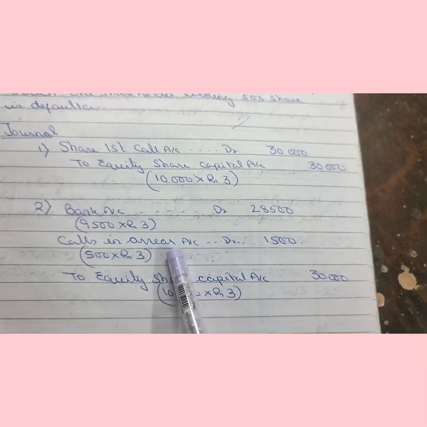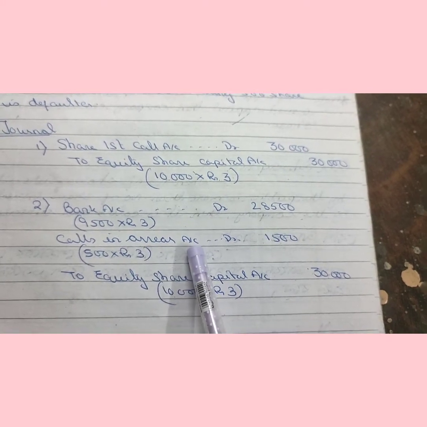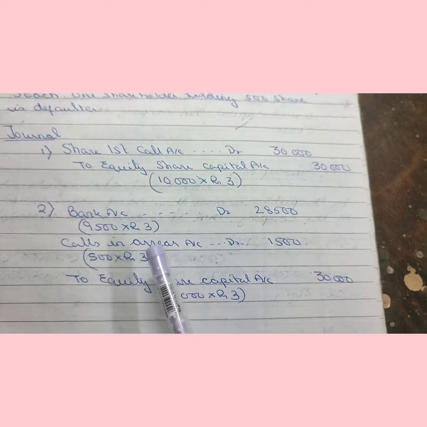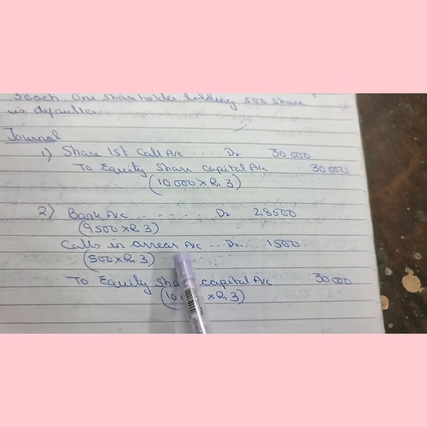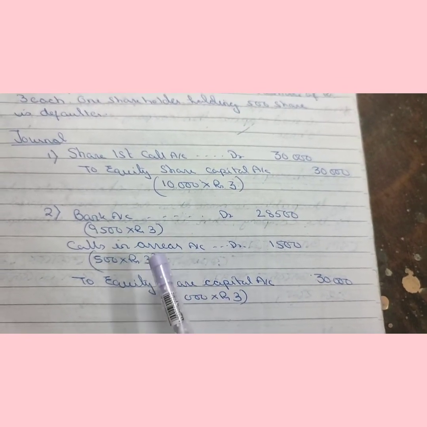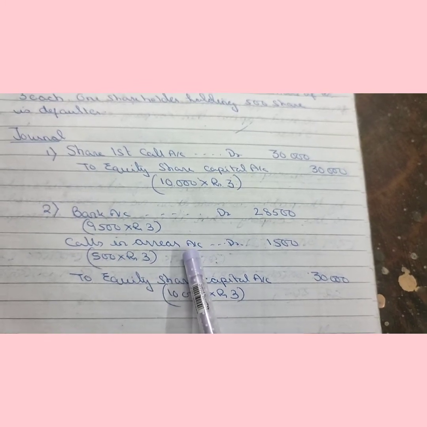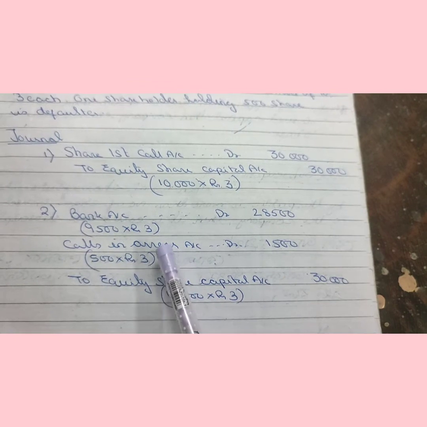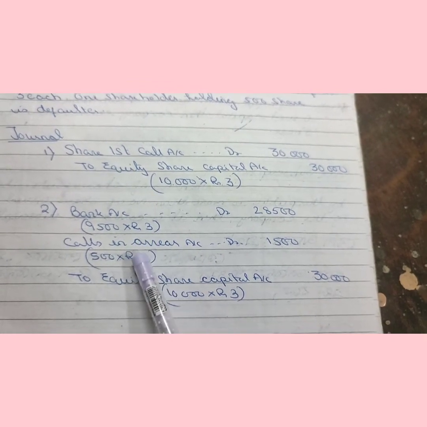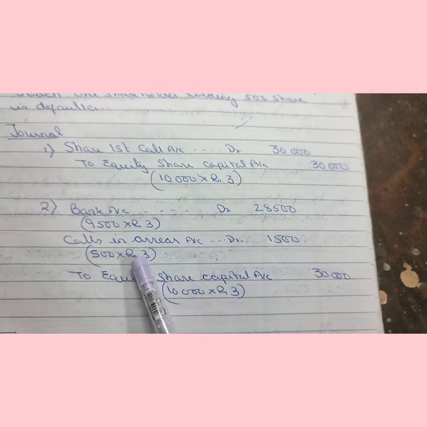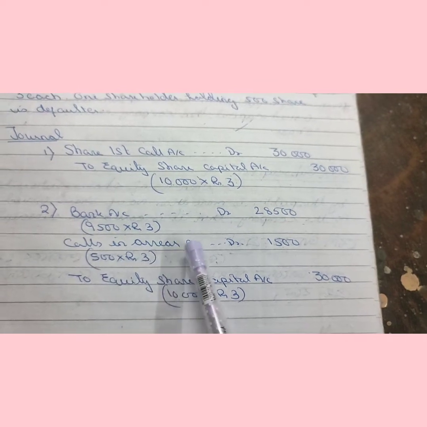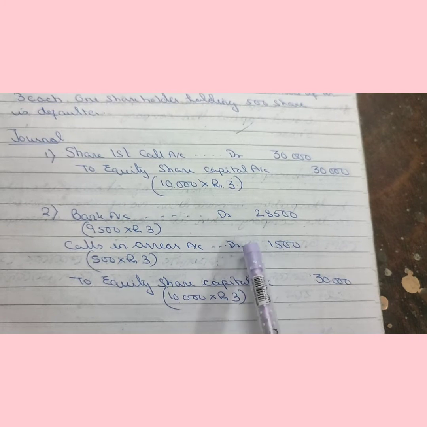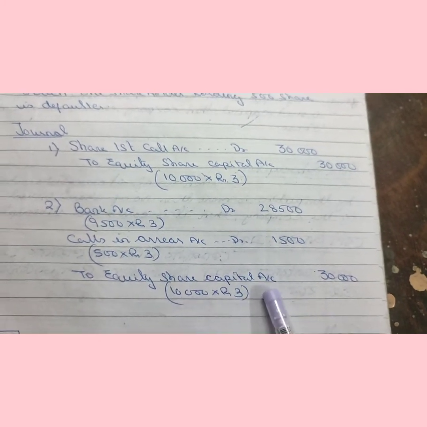Now, call-in arrear is a loss to the company. And according to the golden rule, we know that in case of any expenses and losses, that account should be debited. Call-in arrear is a loss because company has not received this amount. So, call-in arrear account is debited here. So, bank account debit, call-in arrear account debit to equity share capital account.